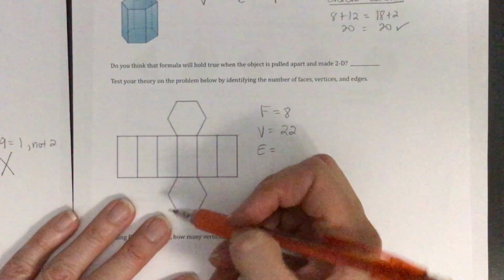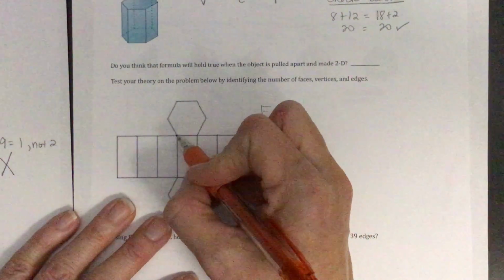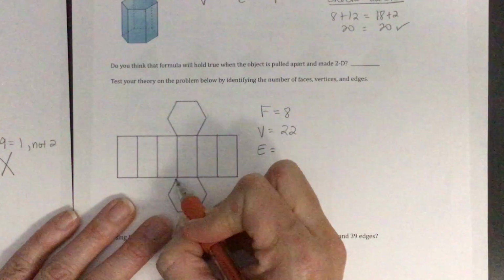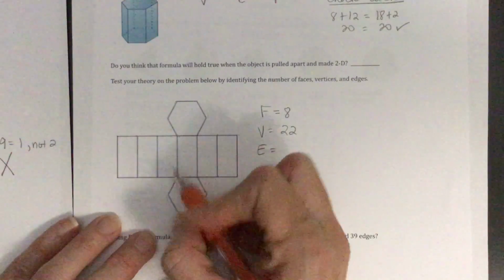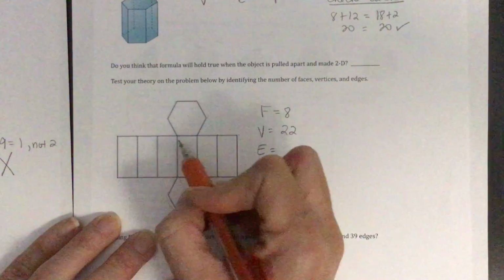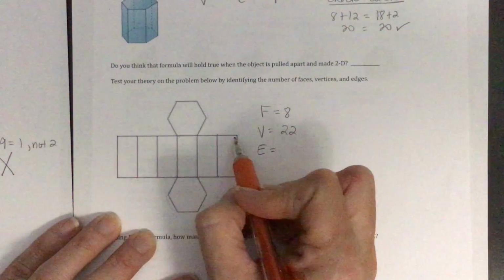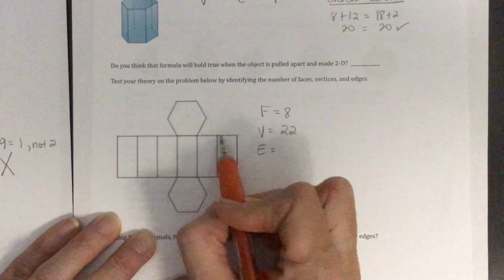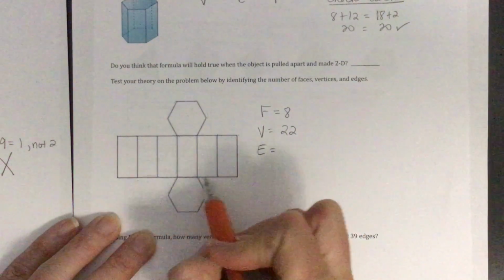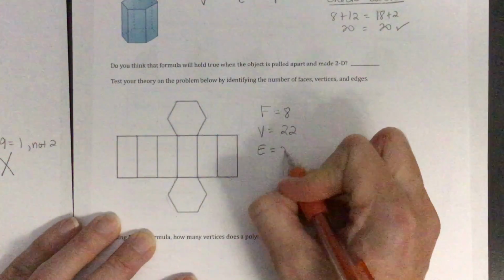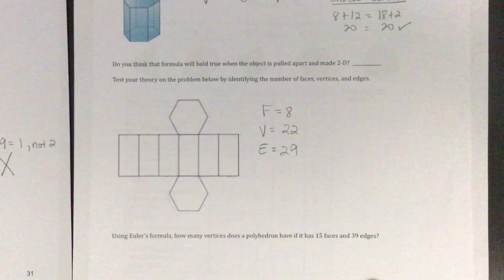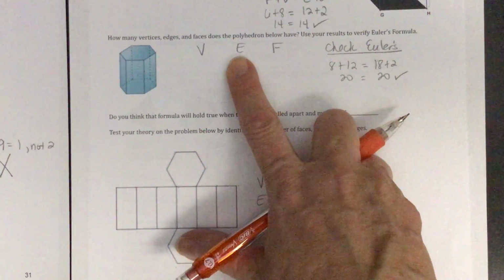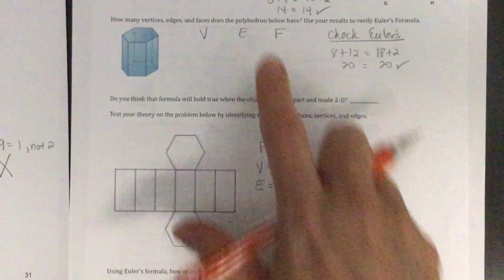If I count edges I see here, I've got 6 edges on this hexagon and 6 on this one, so that's 12. And then I have 13, 14, 15, 16, 17, 18, 19. And then I've got these 5 here and these 5 here. That's a total of 29 edges. Very different from what we got up here where we only had 18 edges.